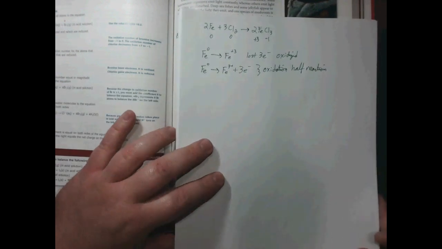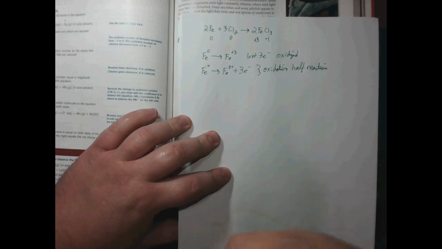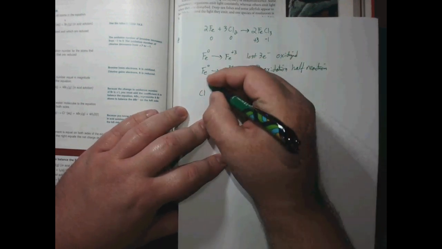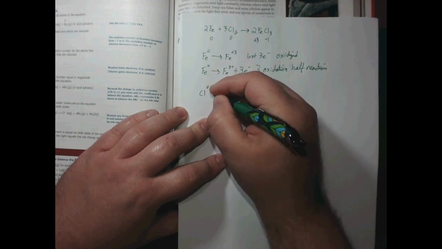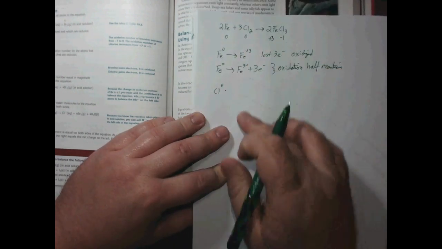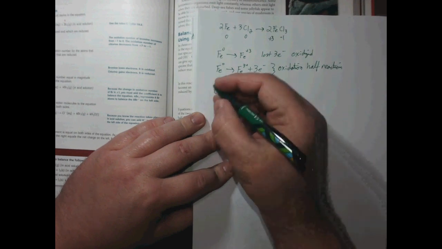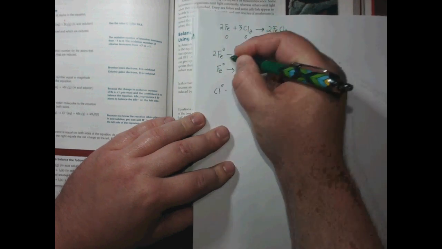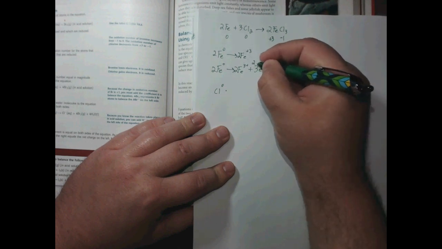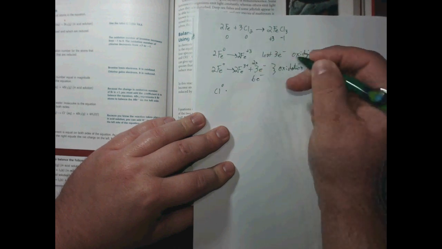Now, looking at the other part, which has to be the reduction, right? So we have chlorine that went from 0 to, and therefore 2 times that, so it'd be 6 electrons. You gotta have it balanced as well.